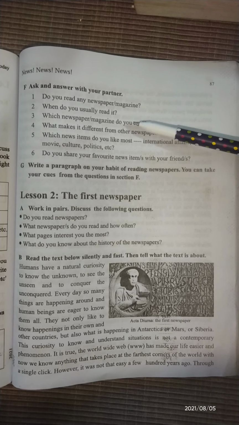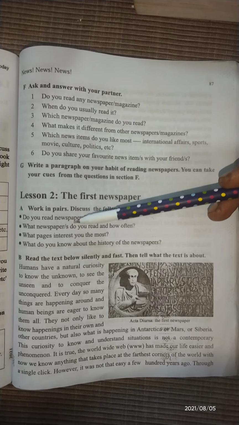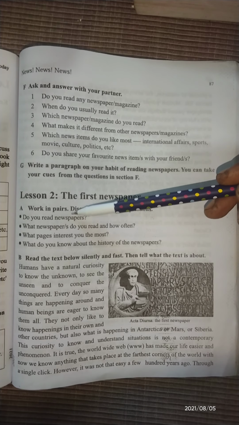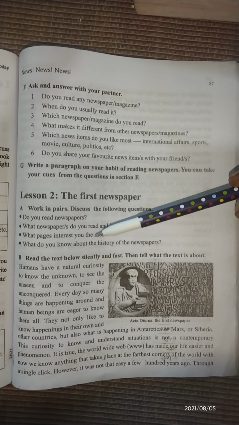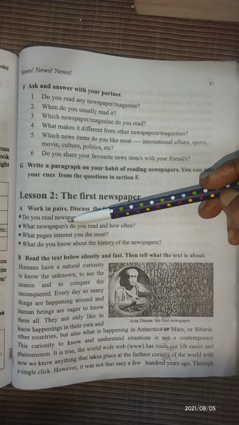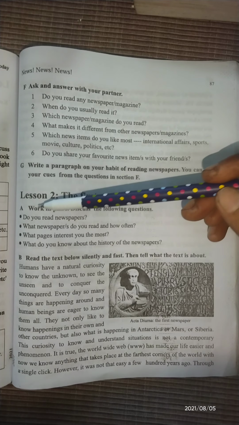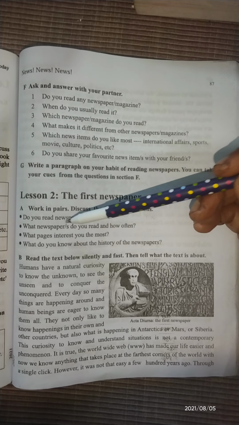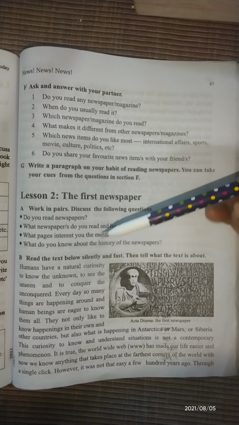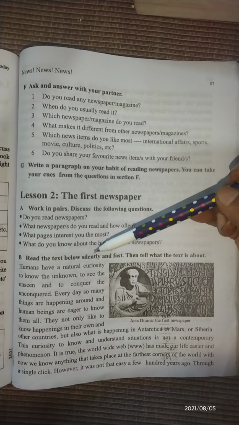So I want you to go through the activity, and if you do this, it will also help to improve your writing skill and speaking skill. And in lesson 2, again there are some questions that are made for doing pair work, but as it's not possible in online class, I want you again to go through the question and try it yourself. But the questions are given just to think about the question, and which are very much related to our text.